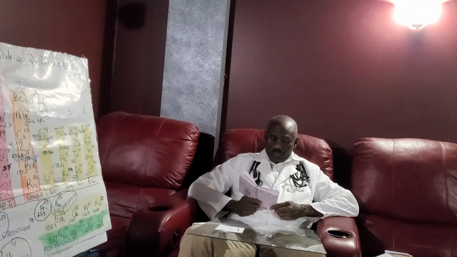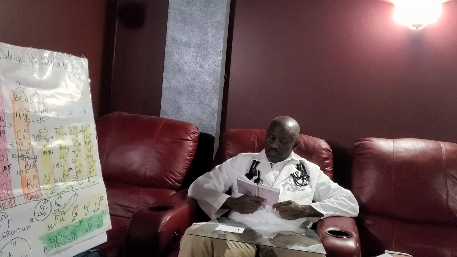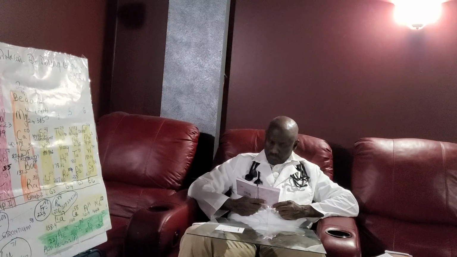And if you heat potassium in the presence of a lot of oxygen, a rich oxygen environment, molten potassium in a super rich environment of oxygen, that will give you potassium superoxide, KO2.